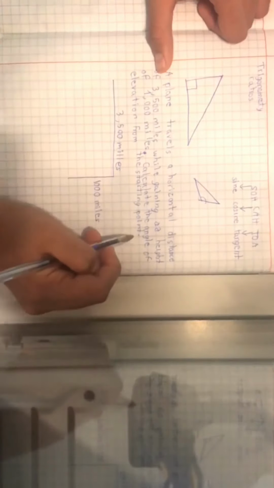Specifically, this problem is asking us to determine the angle of elevation from the starting point, which means that we need to write a line like this, and the problem is asking us to calculate this specific angle. First of all, we need to know that in this problem, this right angle is always going to be 90. So we already have a result in this little problem.